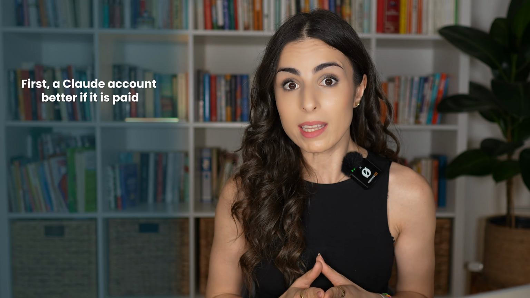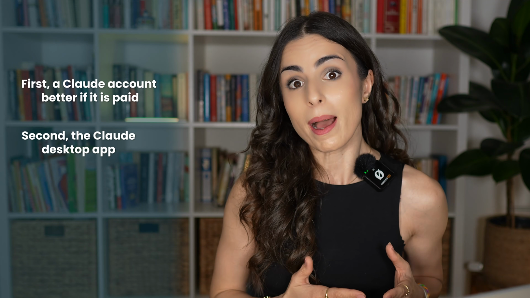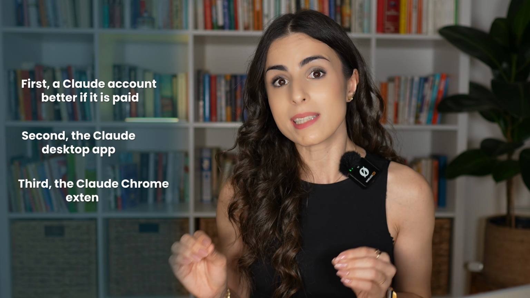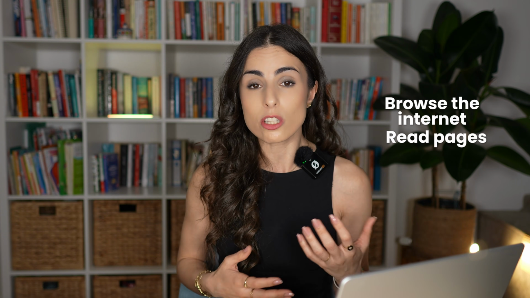And before we start, there are 3 things that you must have. First, a Claude account, better if it is paid. Second, the Claude desktop app. It's better to have it on your MacBook or on your PC. And third, the Claude Chrome extension. With this extension, Claude will be able to browse the internet, read pages, open tabs, and so on. And now, let's get started.